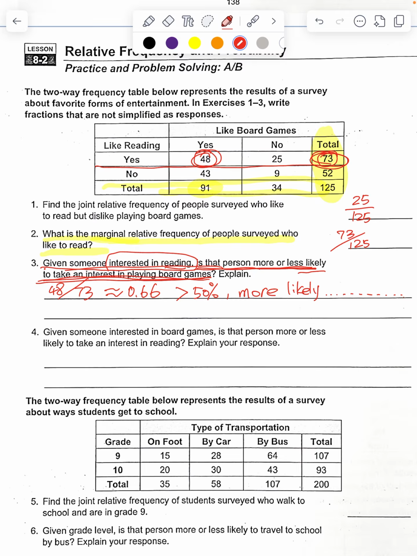Is that person likely? Yes, that person is more likely to take an interest in playing board games, because the probability is bigger than half, bigger than 50%. So this is how you explain it. The correct answer is more likely. It's more.